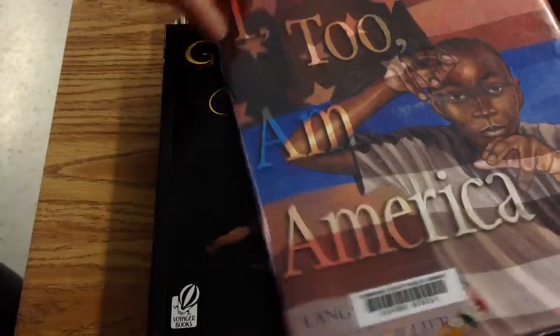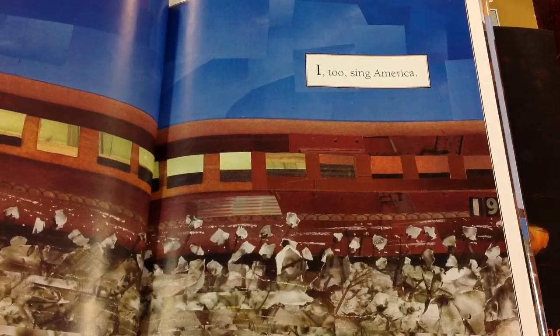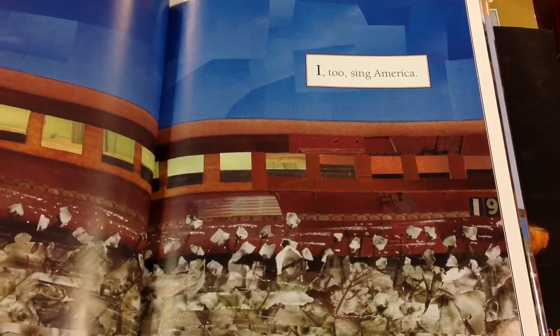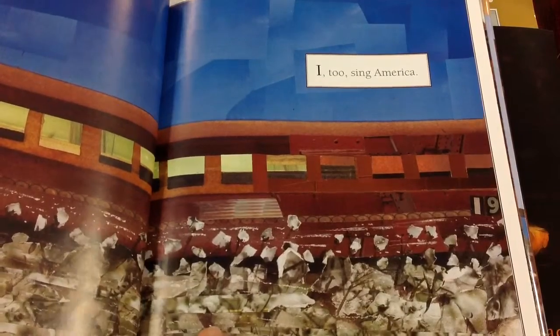All right, let's go to I, Too, Am America. This is a poem, but it starts out very quickly. "I, too, sing America." So immediately in my head I'm thinking, America? Well, what does that mean to be America? How about Gleam and Glow? Let's start at the beginning of this one.